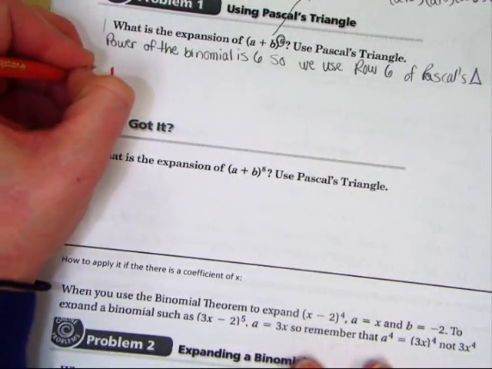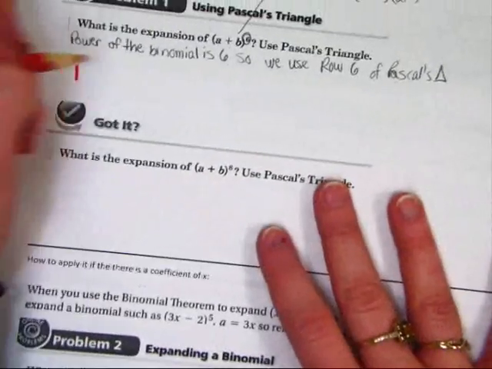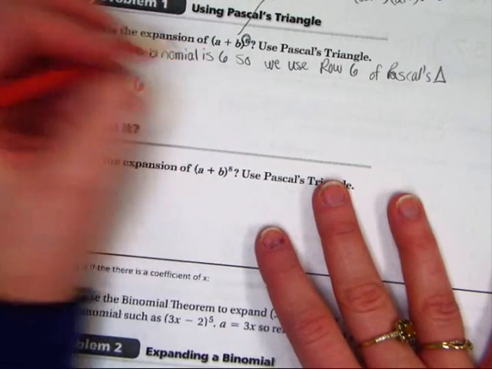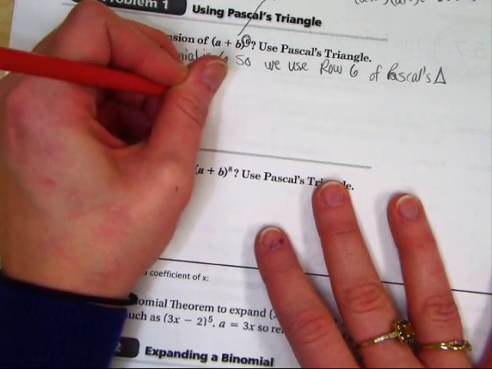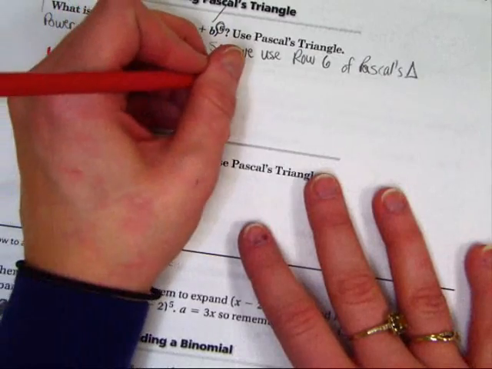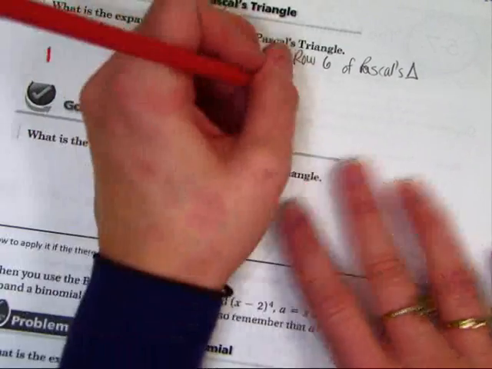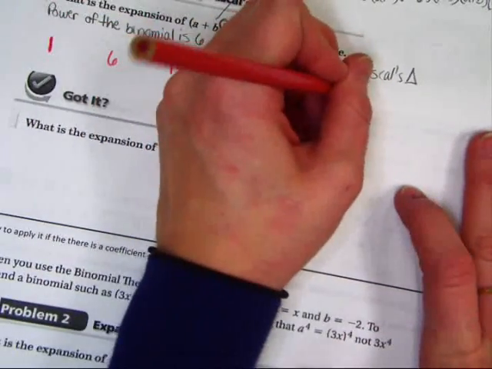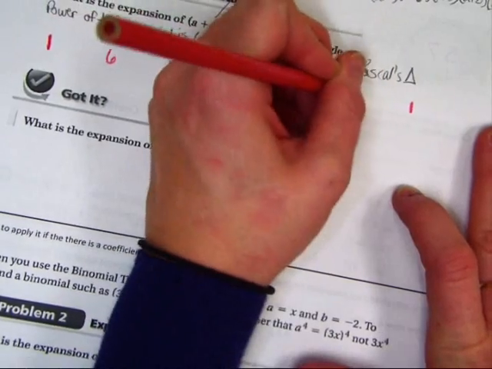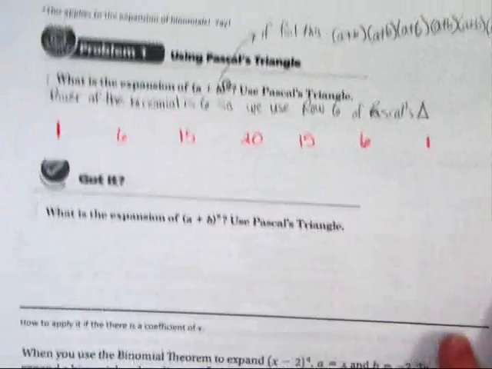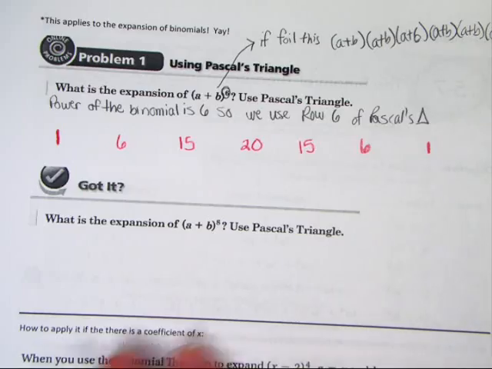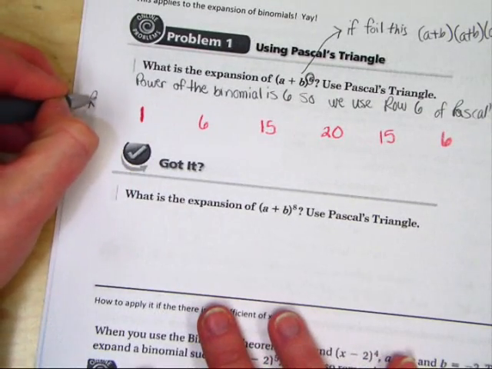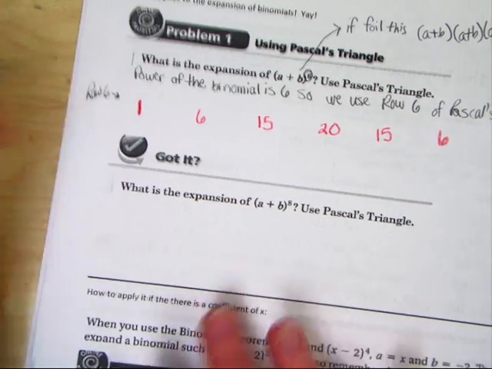The first one was a 1. After the 1 was a 6, then a 15, then a 20, and so on and so forth. So 1, 6, 15, notice I'm spacing them out, 20, 15, 6, and 1. Those are the coefficients of row 6. And if you want to write that down so you know where you got that, we got them from row 6.